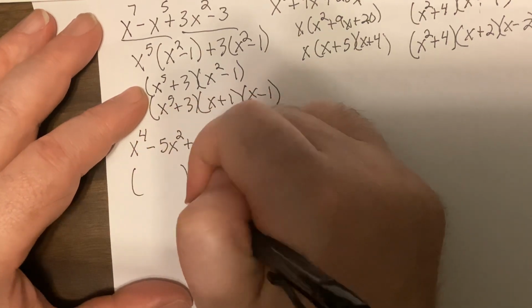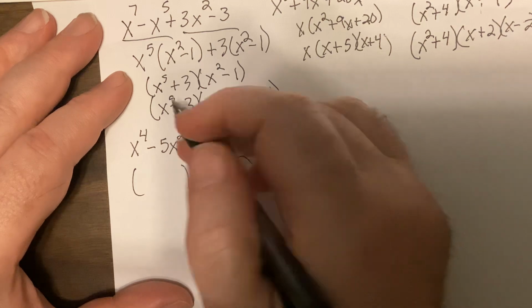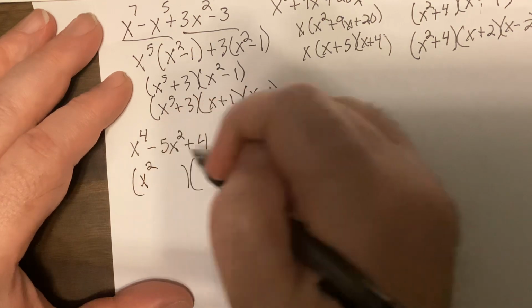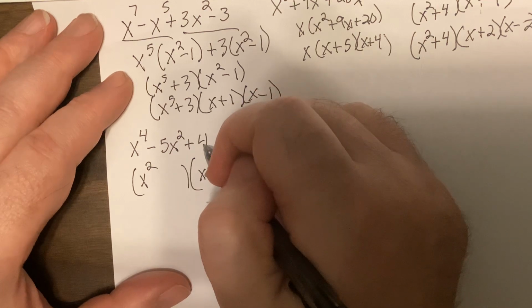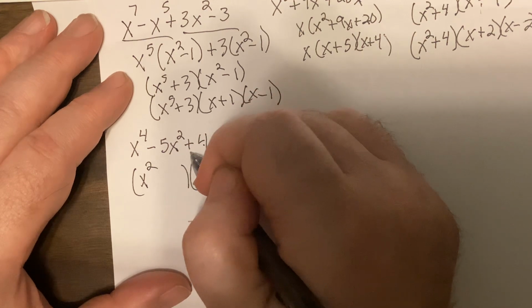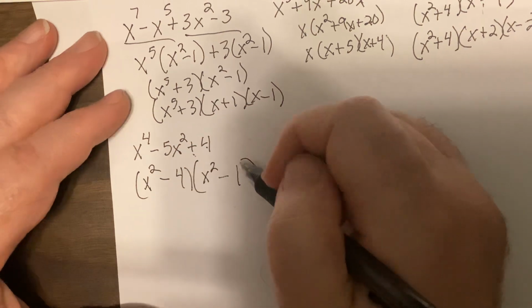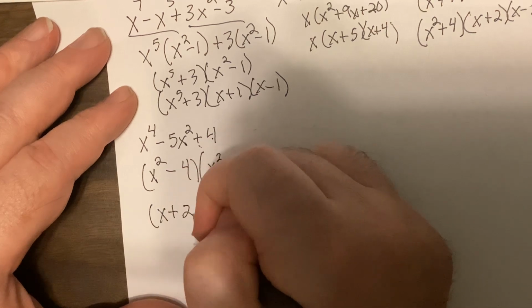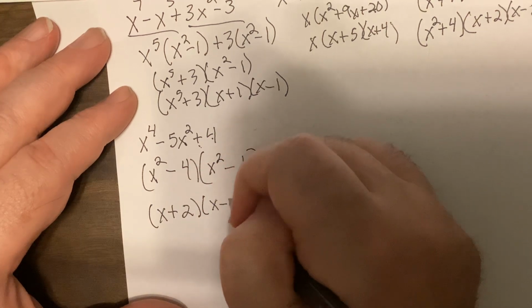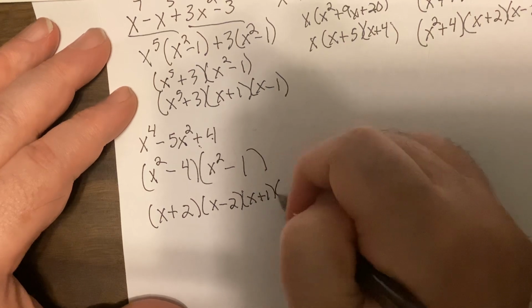This one. So the only way to get x squared FOILing is if you have x squared. So this would be x squared. Factors of 4 that add up to 5, add because the last term's plus, would be 4 and 1. Then we can factor this up: x plus 2, x minus 2, x plus 1, x minus 1.